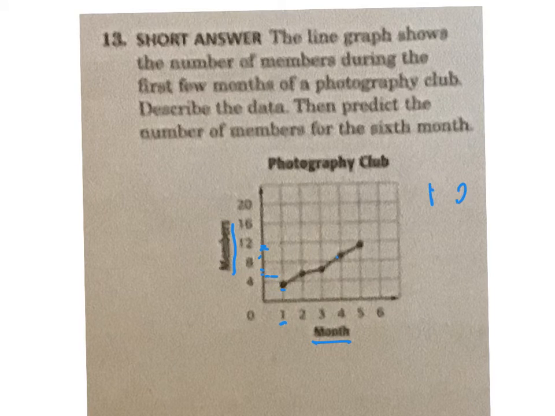It's not going to be exact. 1, 2, 3, 4, 5. We got 5 months. We need to predict what about the 6th. We know it'll be increasing. So 1 I said is 3. 2 I said is 5. 3 I would say is 7. 4, maybe 9. 5, maybe 11.